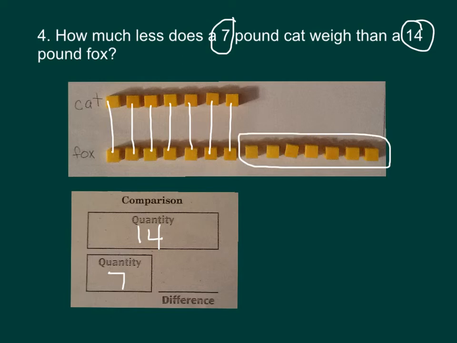Now I can go and count the difference. 1, 2, 3, 4, 5, 6, 7. So our difference is 7. So if we go back and read our question that says, how much less does a 7-pound cat weigh than a 14-pound fox, we know that the answer is 7 pounds. Boys and girls, the number sentence that goes with this is we're going to start with our quantity, which is 14, and we're going to take away 7, and our answer is going to be 7, or what we call the difference.